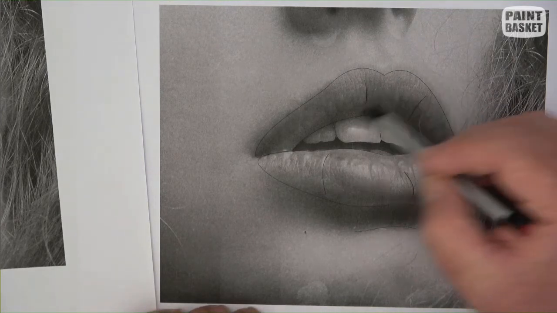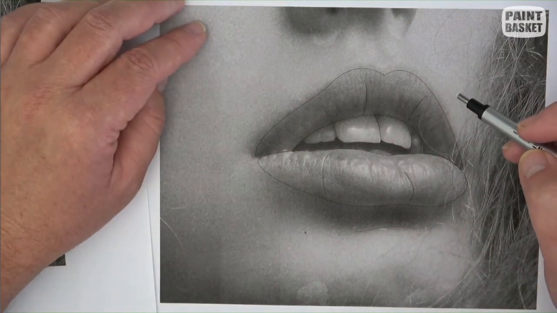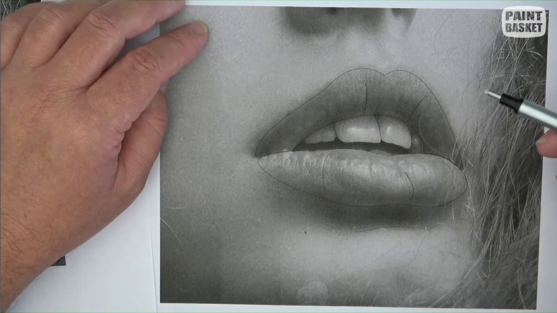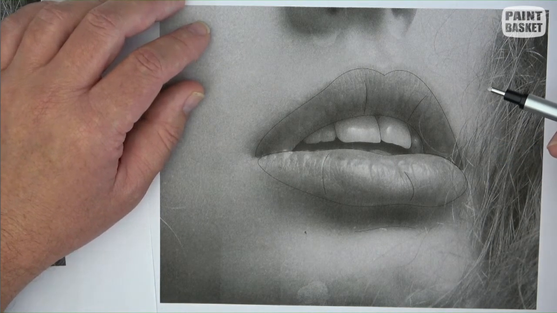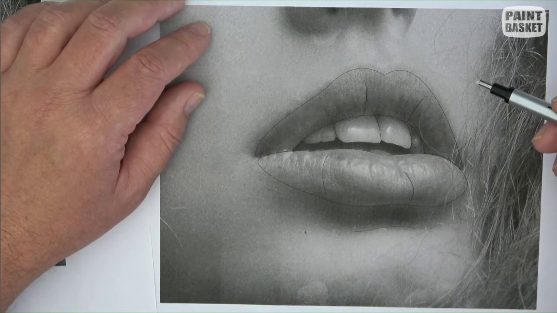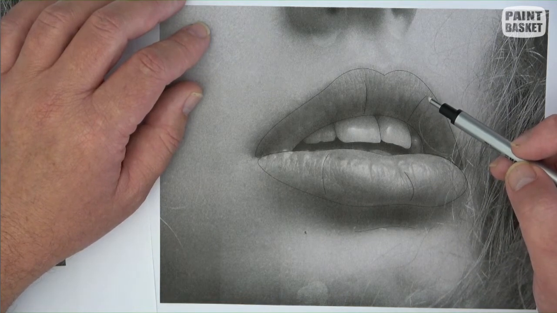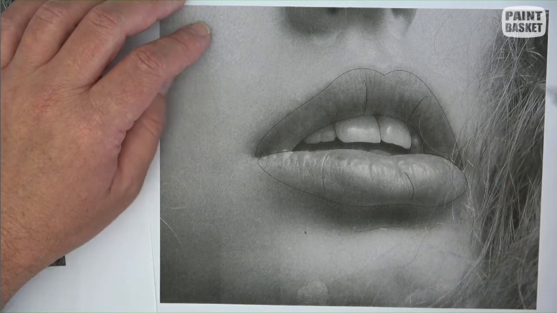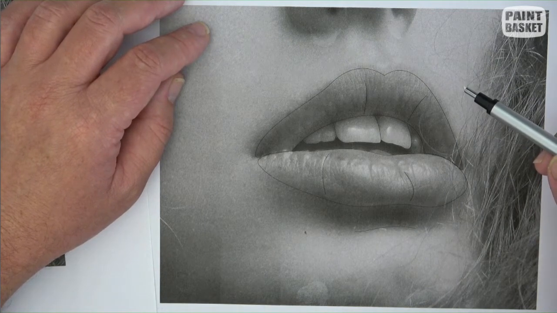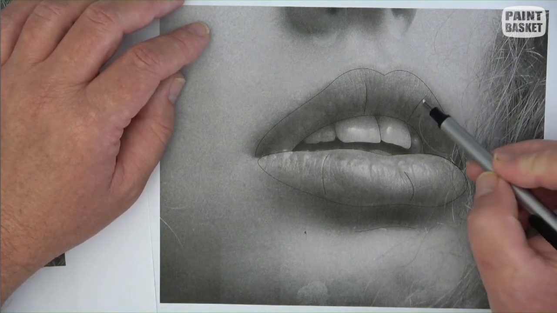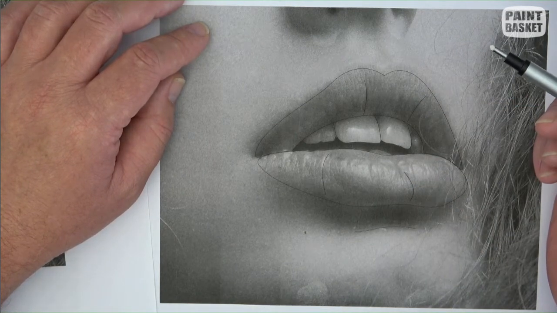Alright, so then in these little ridges that you get inside the lips, unless the person has really dry lips, and the odd person that has really prominent ridges in their lips, it's actually more subtle than you realize. So what I'll do is just look for one or two of the most prominent ones, like there and over there, and I'll put them in.